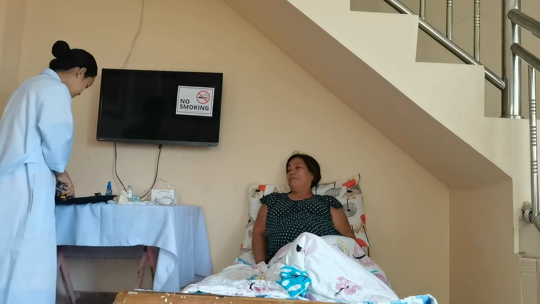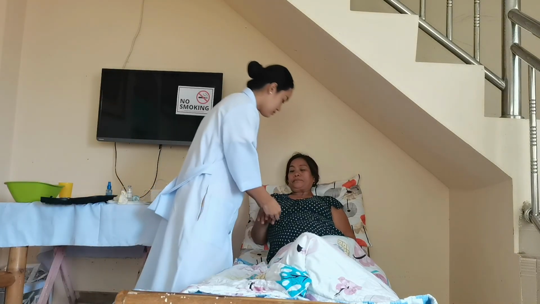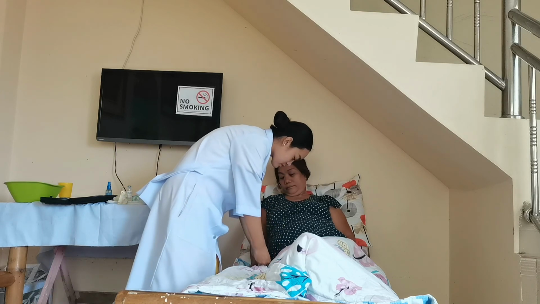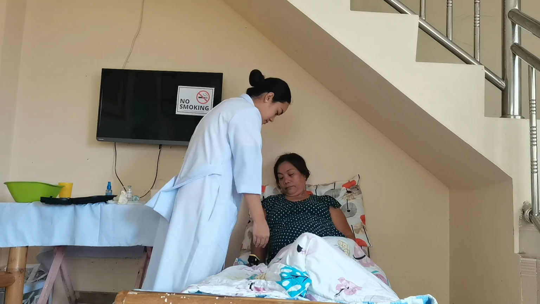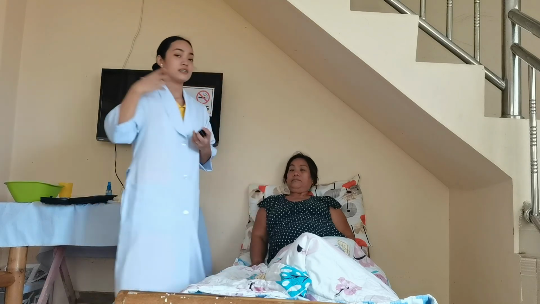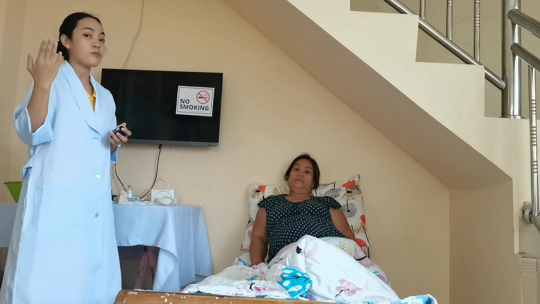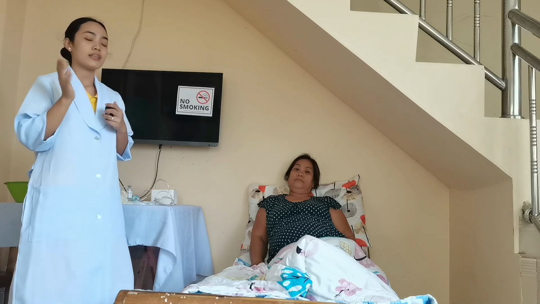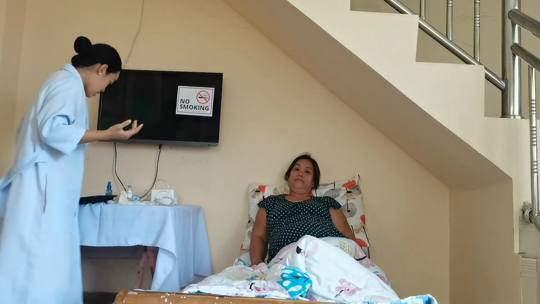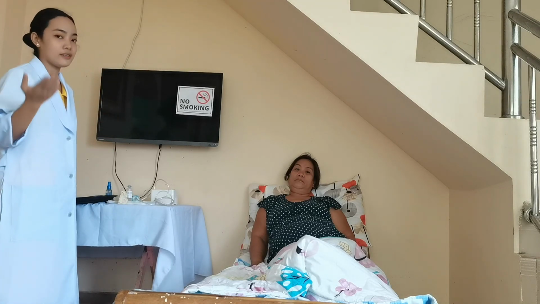Okay pa? So ma'am, check ko lang po ulit yung oxygen niya. So, upon checking the client's lung sound and respiration, there has been an evident improvement. So, before, my client's oxygen saturation was at 94. Now, it has gone up to 96.